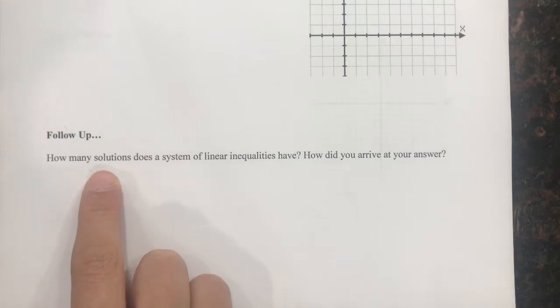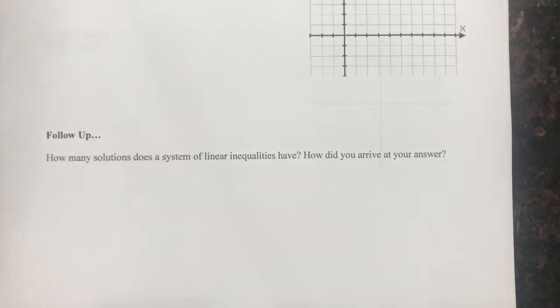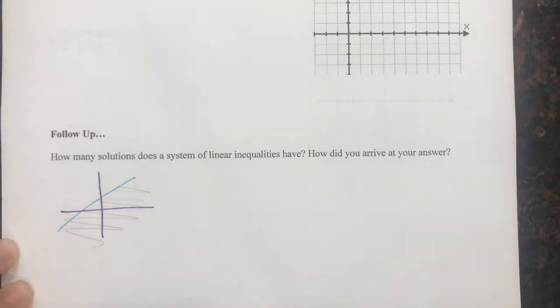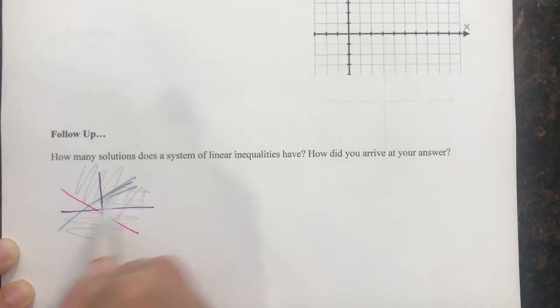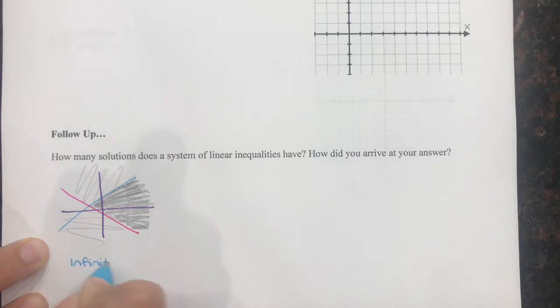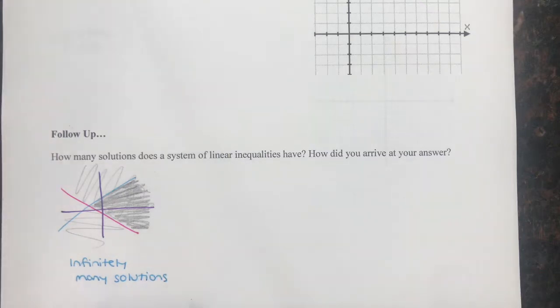So how many solutions does a system of linear inequalities have? Now, when we have something that looks like any of the problems that we just did, so let's say it's something like this, shading below, something like this, shading above. We have this bounded, unbounded region actually. Whether it's bounded or unbounded doesn't matter. Notice that there are an infinite number of points here. So we would say infinitely many solutions. Because the question is how many points overlap from one inequality to the other.